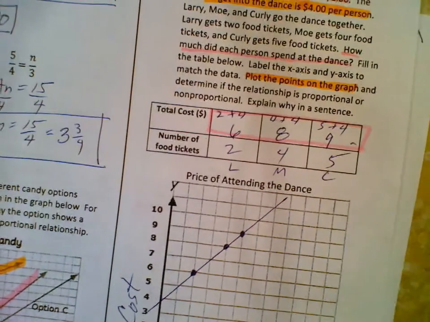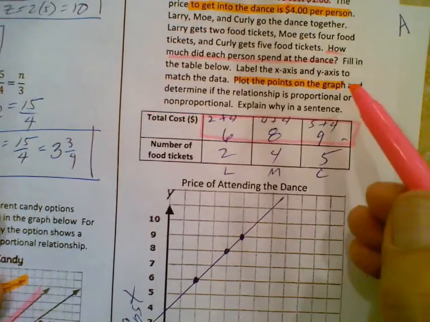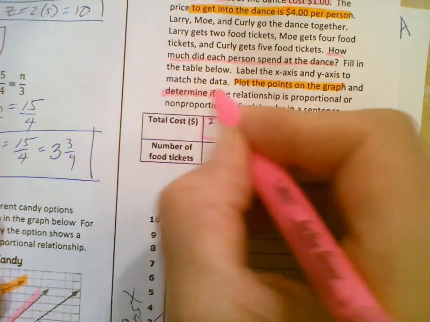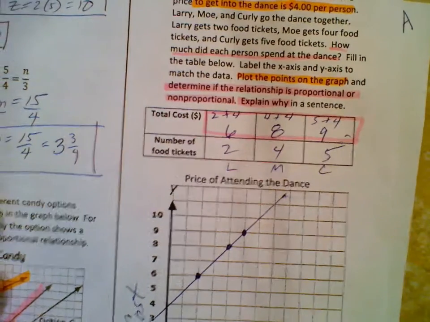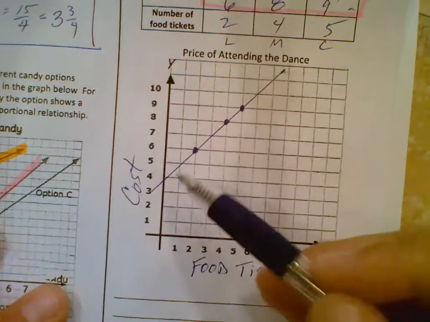And then the last thing it said to do here is determine if the relationship is proportional or non-proportional and explain why. Well, I see I have a straight line, but it doesn't go through the origin.